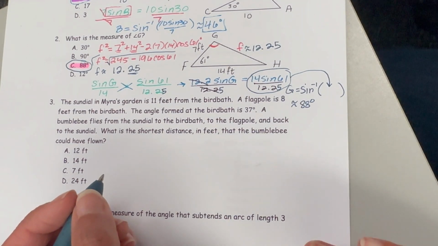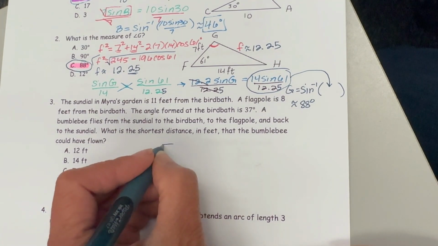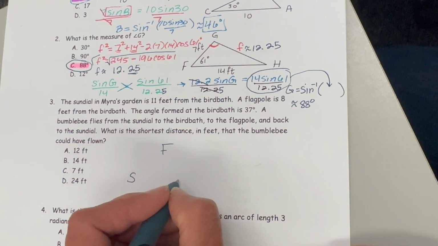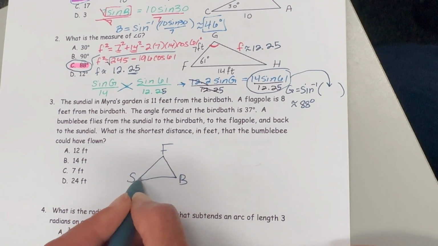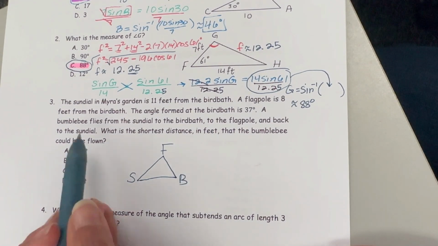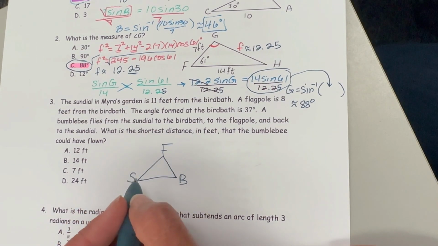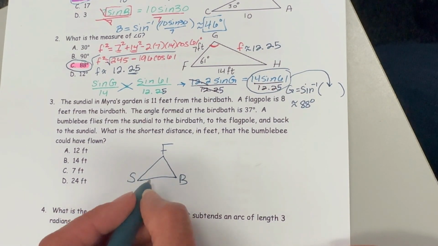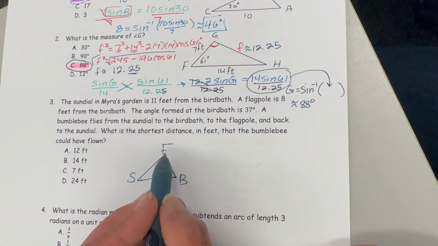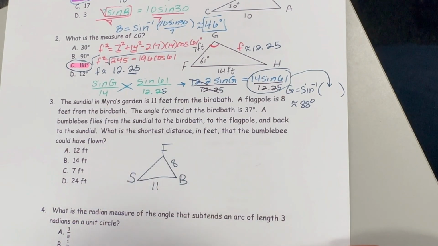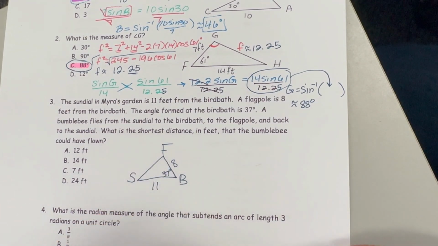So I see 3 things that this bumblebee is flying towards. He is going from a sundial to a flagpole to a bird bath. He's making a triangle. Okay? And it says the sundial in Myra's garden is 11 feet from the bird bath. So sundial to bird bath is 11 feet. A flagpole is 8 feet from the bird bath. So the flagpole to the bird bath is 8 feet. The angle formed at the bird bath is 37 degrees.